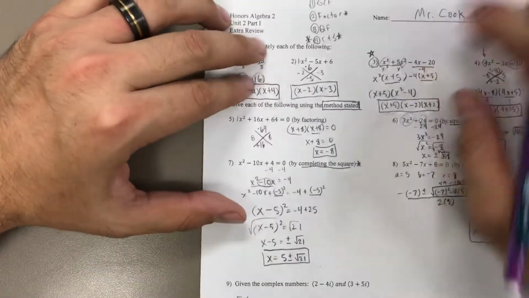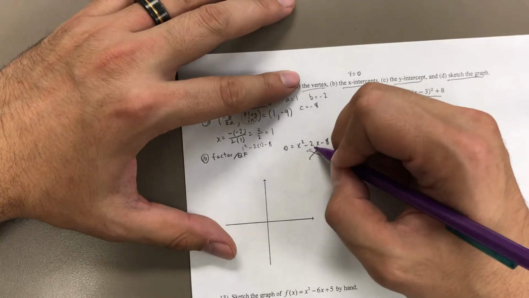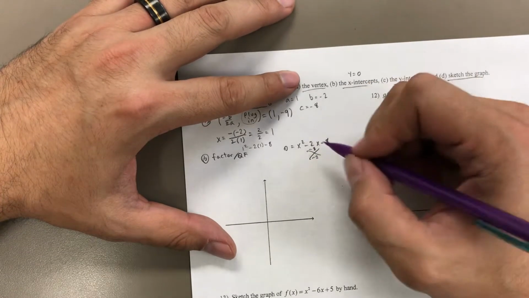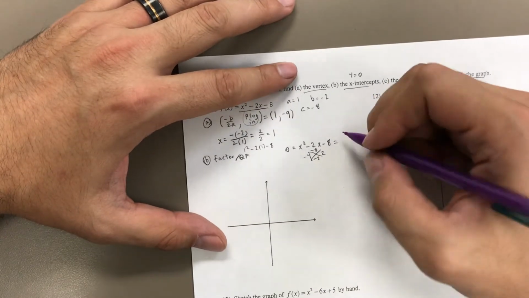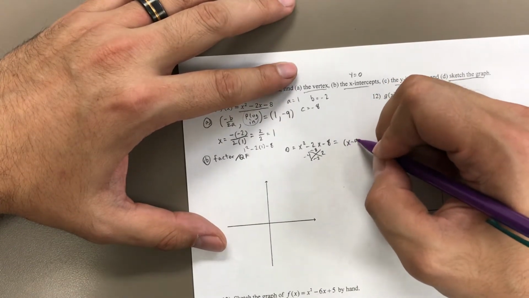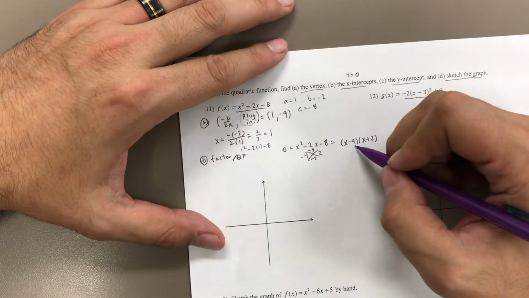Then it looks like a problem that we needed to solve back on this side by factoring. So we use the x method. We need to find numbers that multiply together to be -8 and add together to be -2. Those two numbers are -4 and +2. So this factors to become x minus 4 and also x plus 2. To get our x values, we just set these equal to 0.